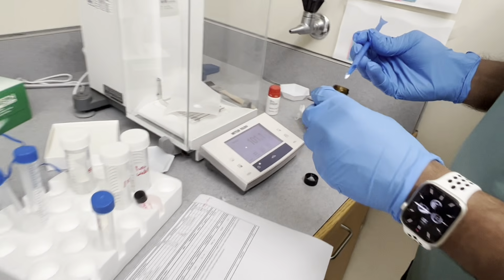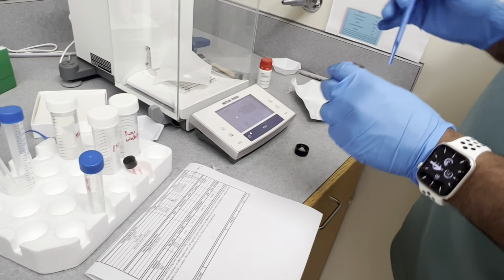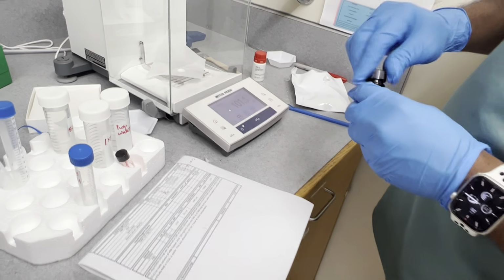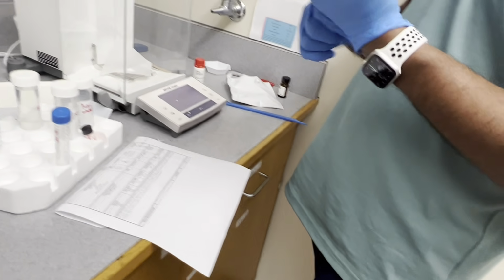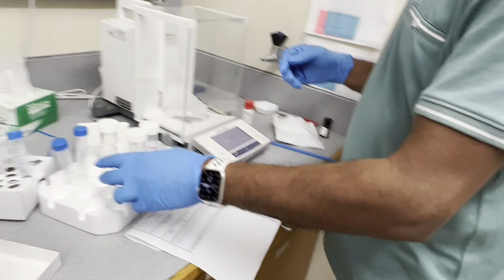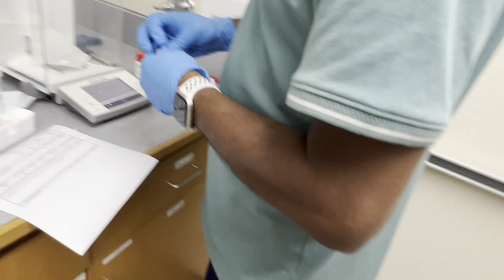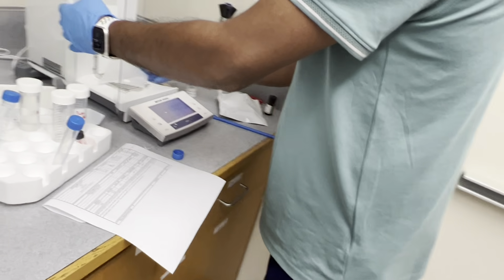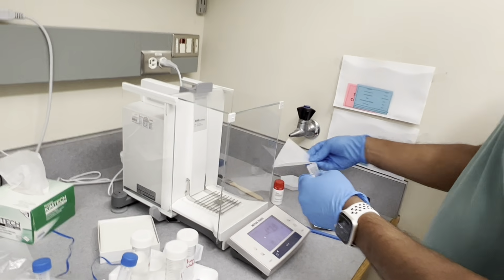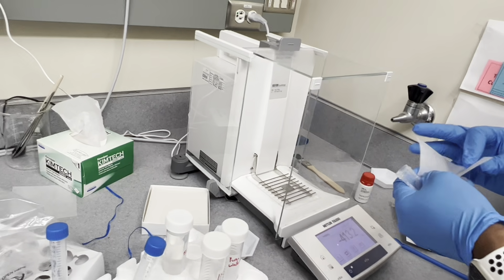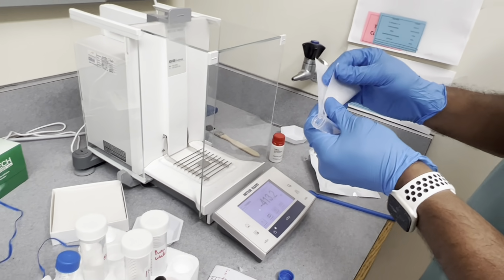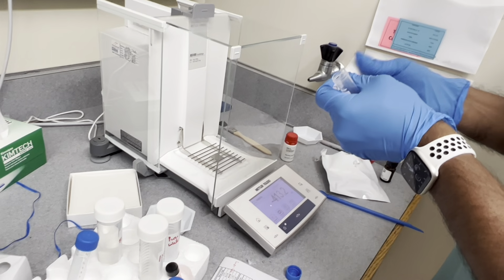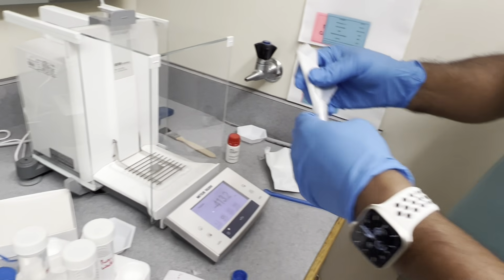Is that fine? It's 100. You don't need exactly that amount, because since we are using 20 equivalents, it's already a lot more. Just don't overdo it, like 50 equivalents. If it is like 1 or 0.5 milligram excess, it's fine, because it's already in excess.